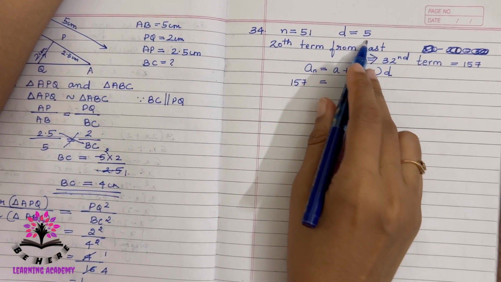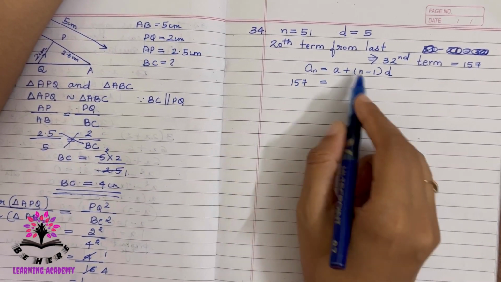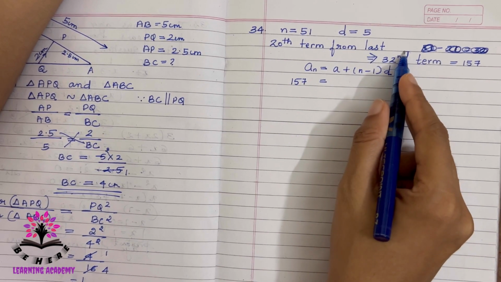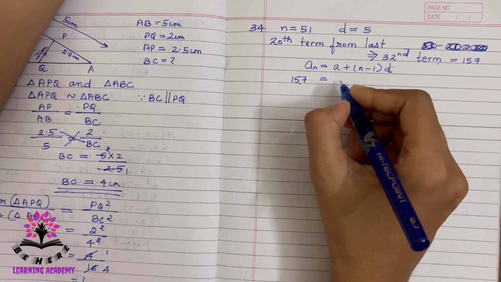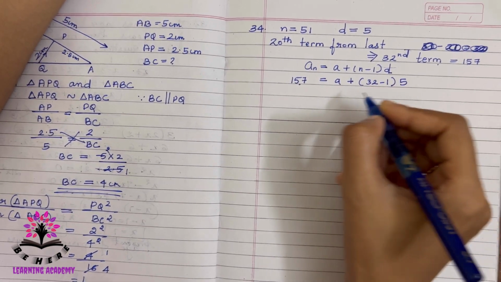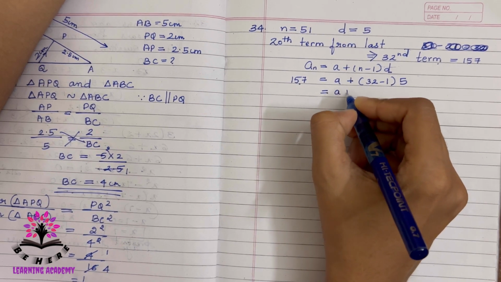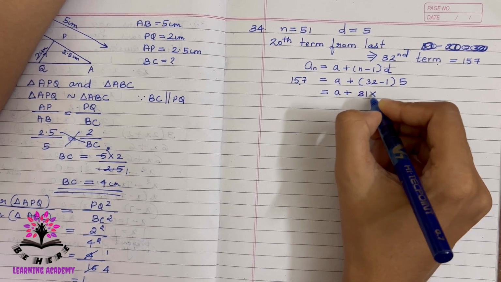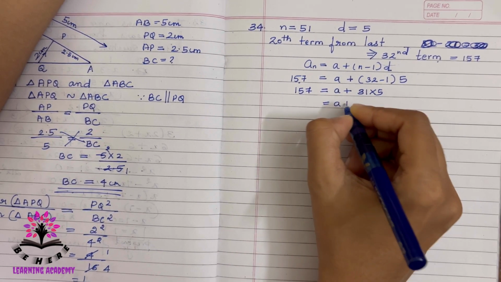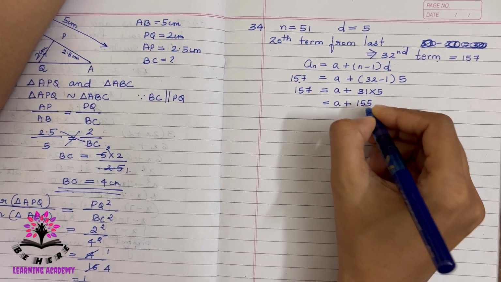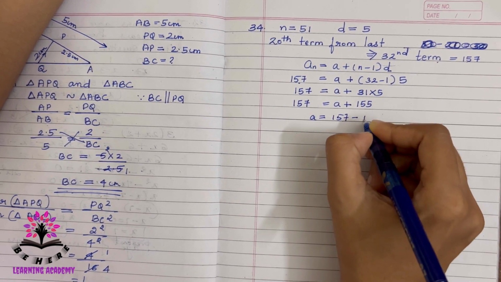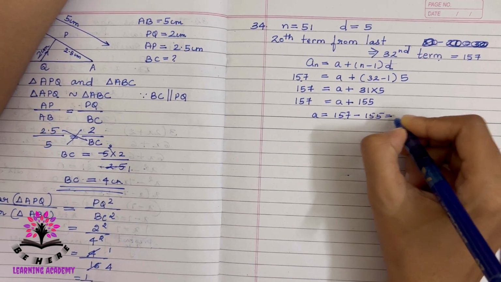So n is given, d is given. You have to find a. I'll put a in the formula. The 20th term from last, in the sense the 32nd term, is 157. So a plus 32 minus 1 multiplied by 5, that is a plus 31 times 5, which is a plus 155, equal to 157. So a is equal to 157 minus 155, which is 2.